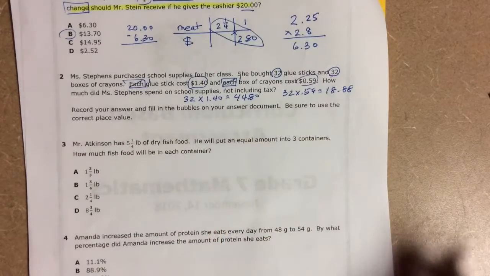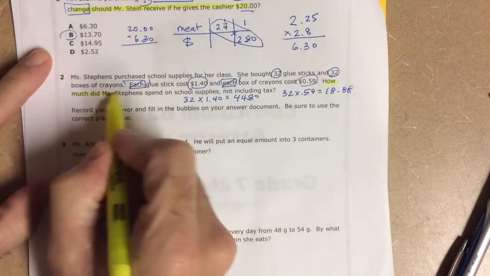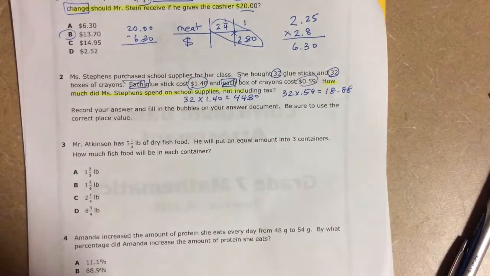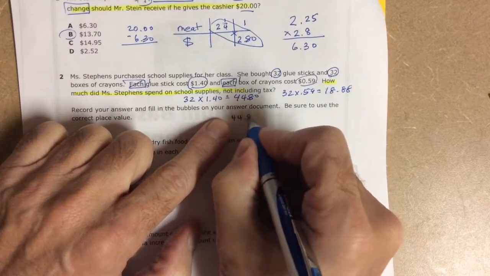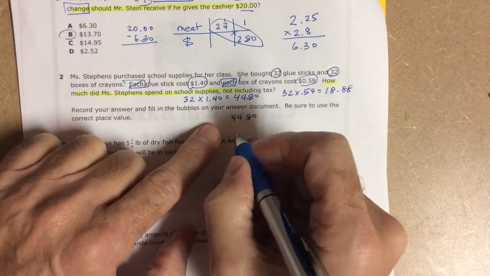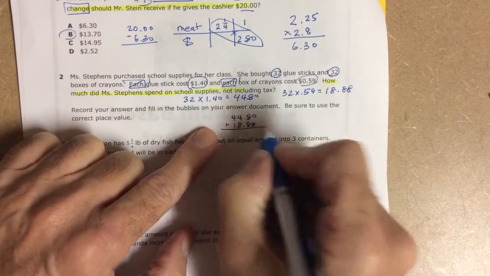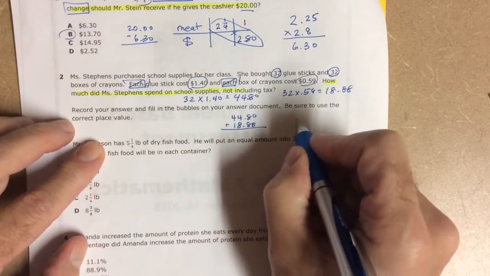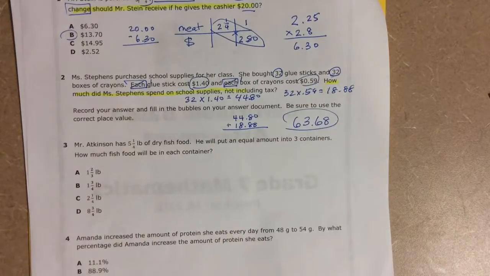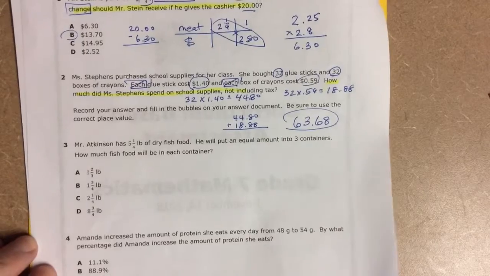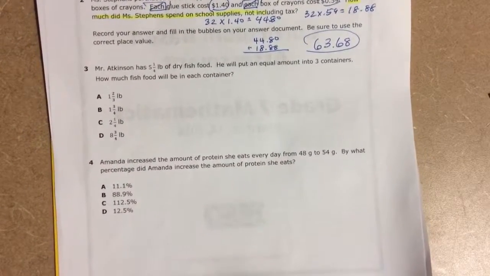$18.88. And the question, how much did Mrs. Stevens spend on school supplies? So I'm going to add those two together. She spent $44.80 on glue sticks, $18.88 on crayons, and the total is $63.68. Again, more than one step. Multiply, then multiply, then add. That's what we can expect in 7th grade.